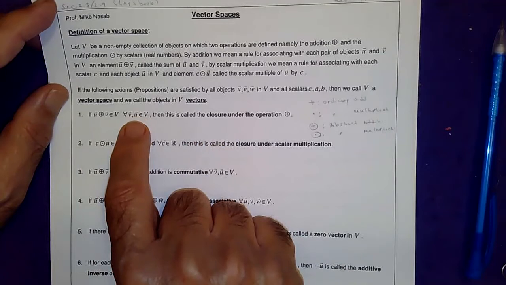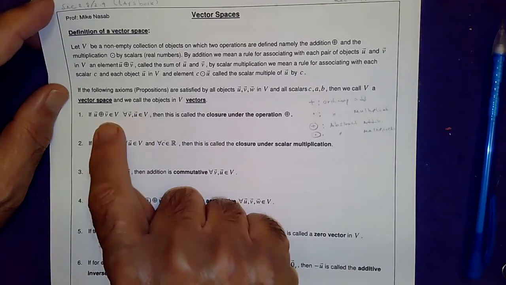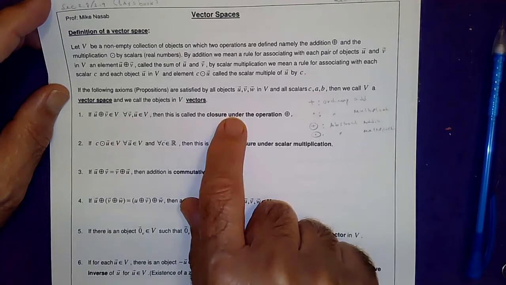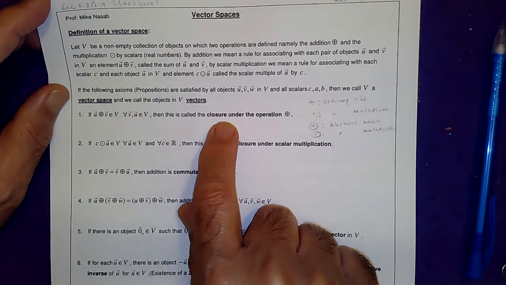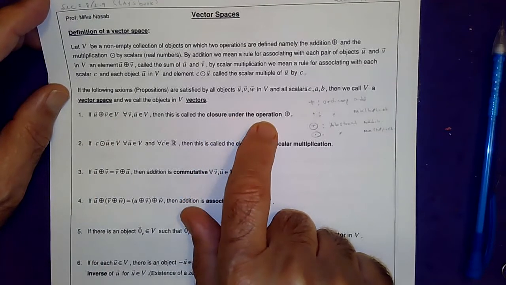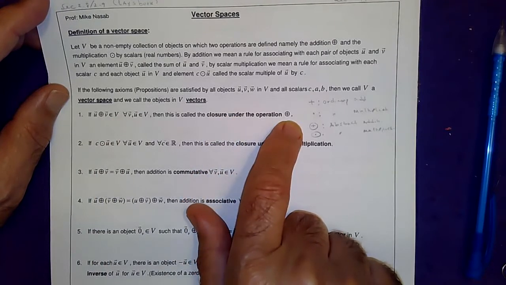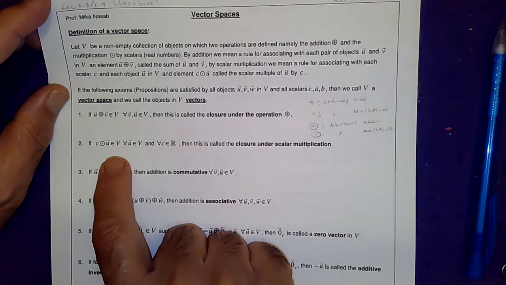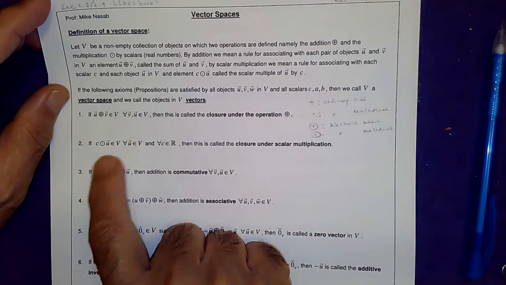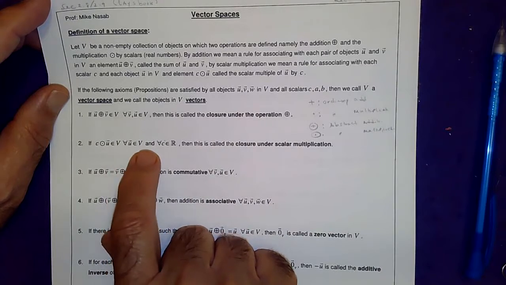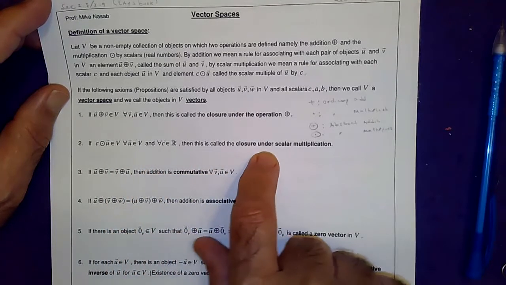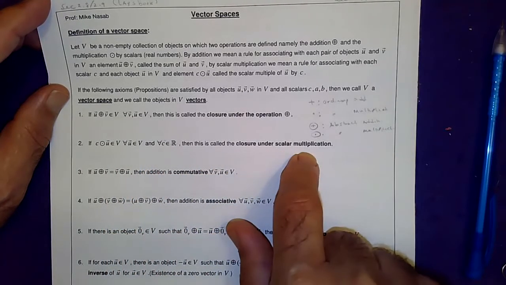If you select any two elements in the set, add them up, and the sum is still a member of the set, then we say we have satisfied the axiom closure under operation addition. If you select an element in the set and multiply by a scalar, and the result is still an element of the set, then we have satisfied closure under scalar multiplication.